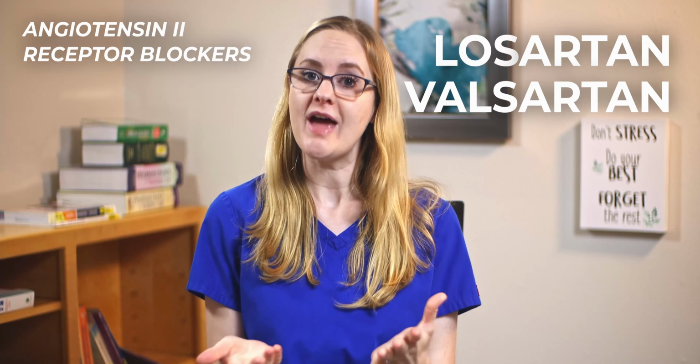Meds that end in artan are angiotensin II receptor blockers, or ARBs. Now this makes it way easier to study because all medications in the same class act similar. They have similar side effects and have similar things that you'll assess for.